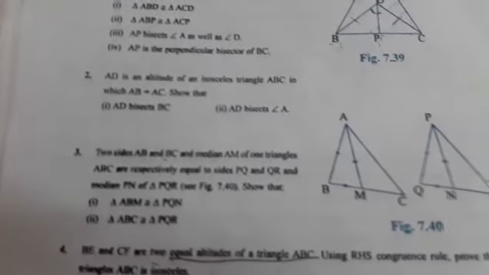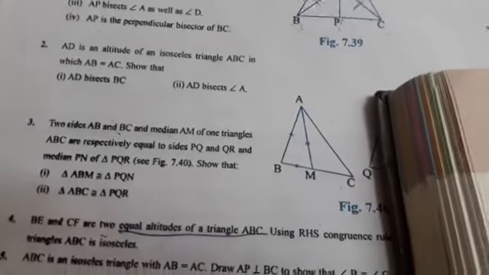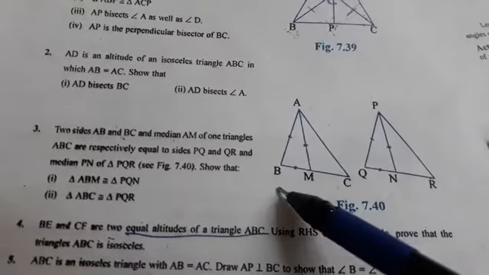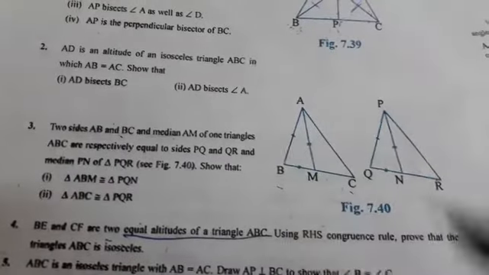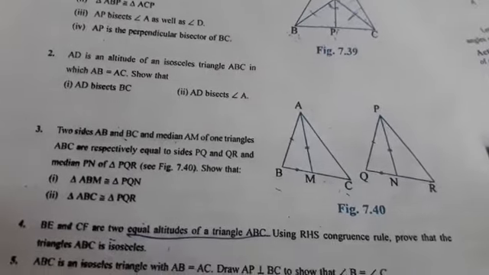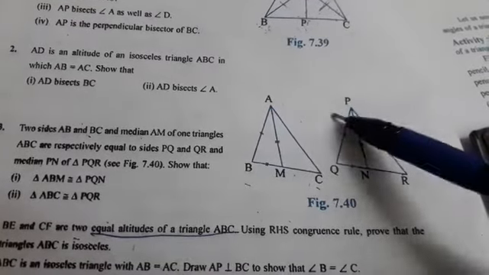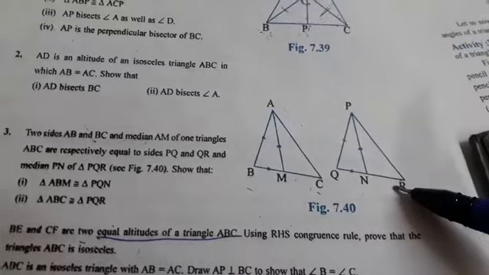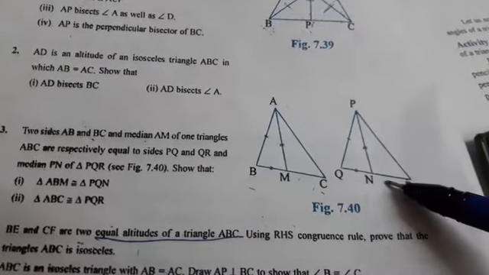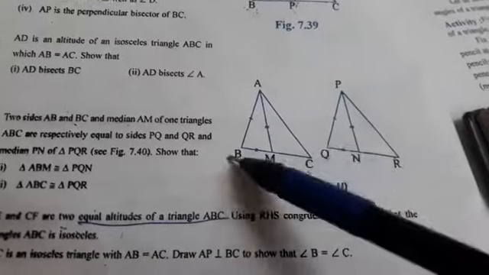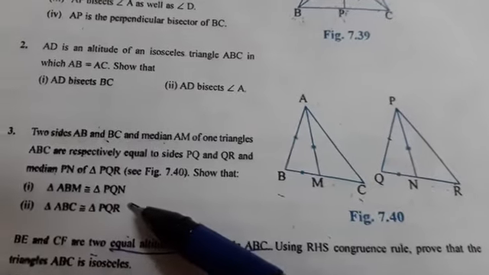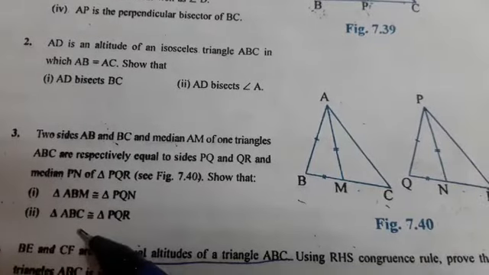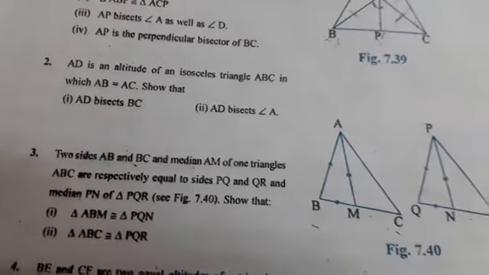Now coming to question number 3. Let us see the figure first. Two sides AB and BC and median AM of one triangle are respectively equal to PQ, QR and PN, that is a median of triangle PQR. As you can see, the corresponding parts are equal, and they have been shown with symbols. You have to show that triangle ABM is congruent to triangle PQN, and triangle ABC is congruent to triangle PQR. So let's begin with the proof.